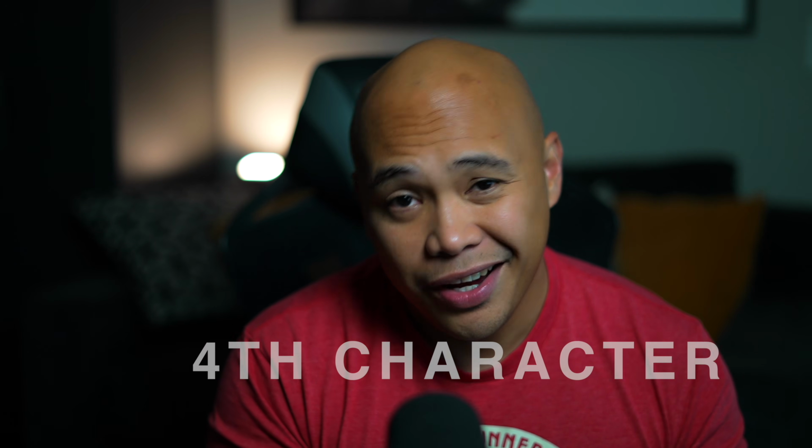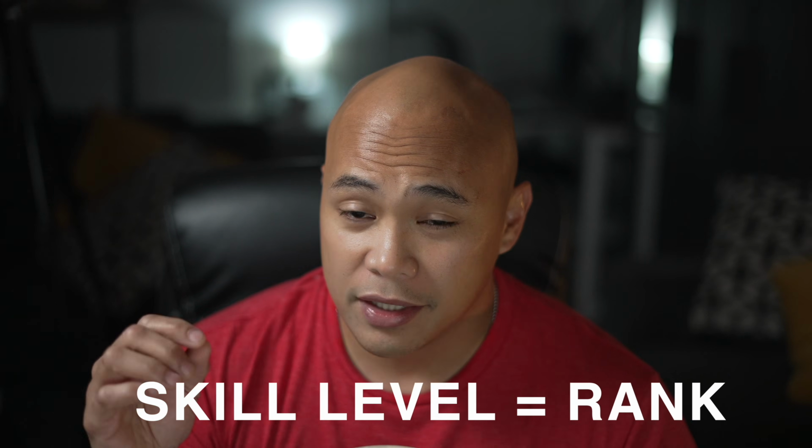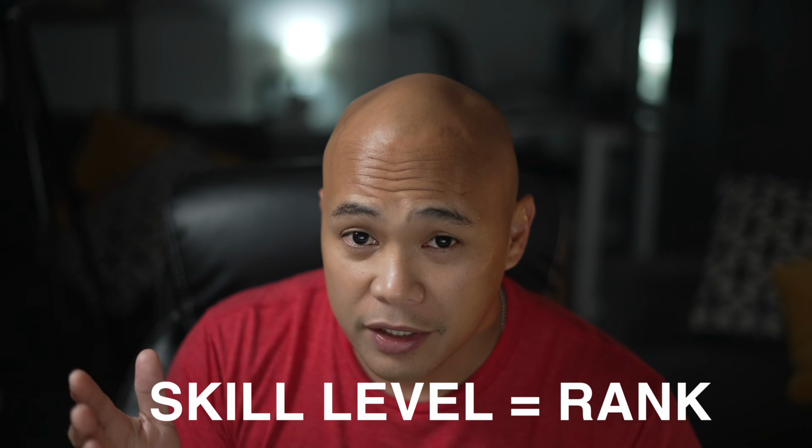All right, so let's look at those characters. As I mentioned, the first 3 characters of the MOSC are the CMF. The 4th character is your skill level. Your skill level is 1, 2, 3, 4, 5, or 6. Now E1 to E4 is skill level 1, E5 skill level 2, E6 skill level 3, E7 skill level 4, E8 skill level 5, and E9 skill level 6. The simplest way to look at the skill level is that it's basically tied to your rank.